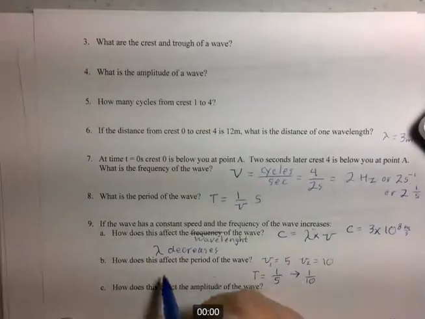So what that means is it went down. This is a smaller number than this. So if frequency increases, period decreases because they're reciprocals. So it decreases.